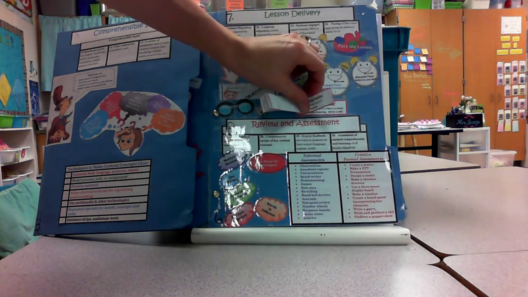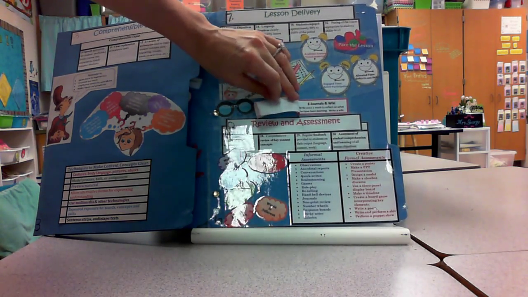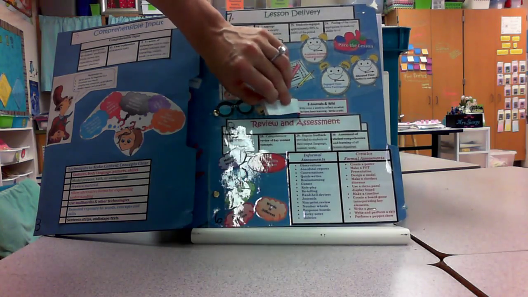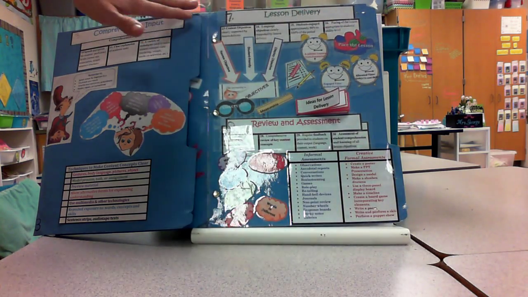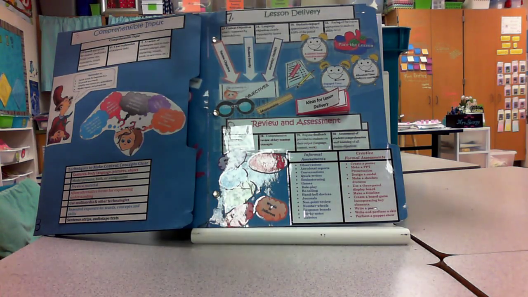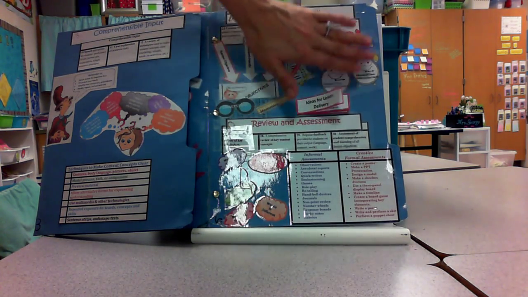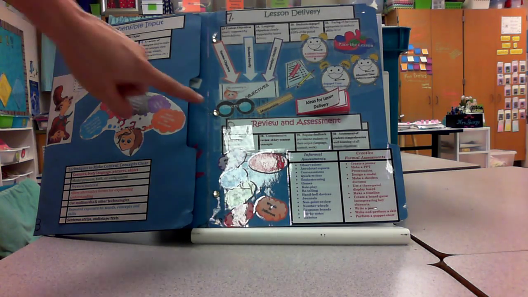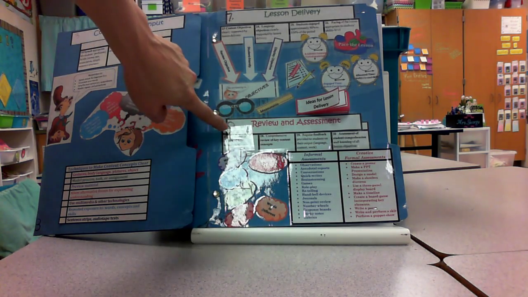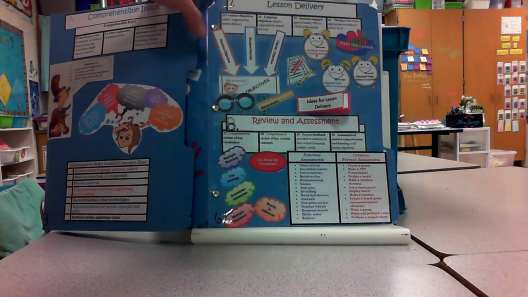Writing headlines and e-journals or wiki. So these are all some ideas. As a teacher, I could plan when I'm delivering my lesson. These are some ways that I can pace my lesson and just think about student engagement in general.